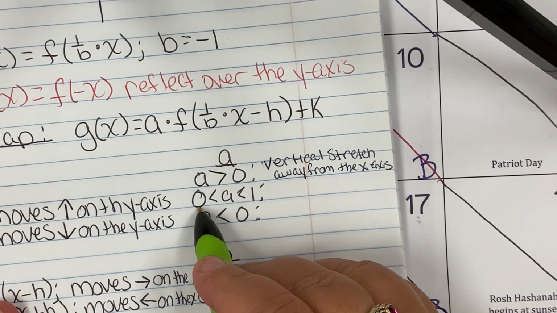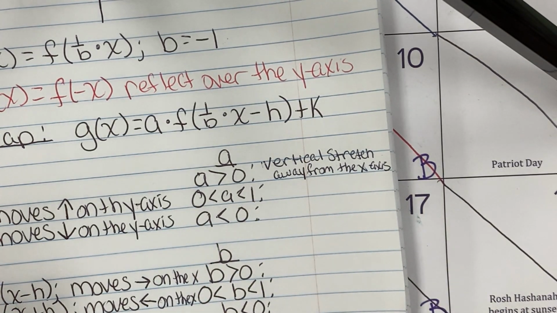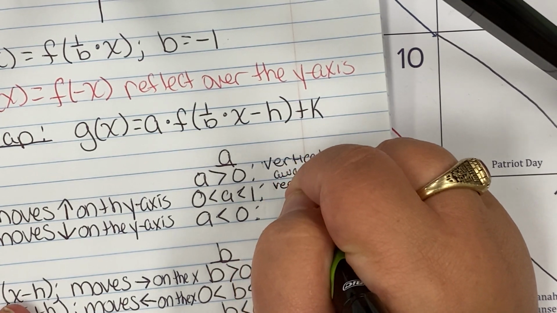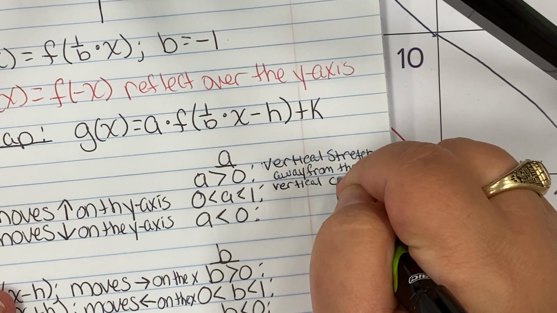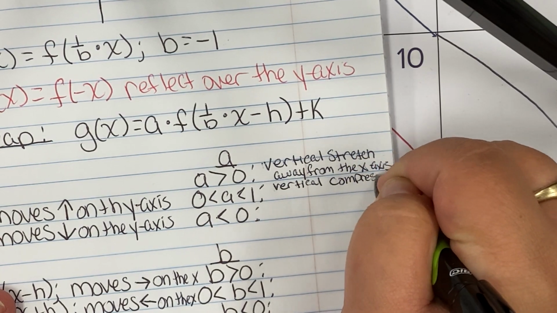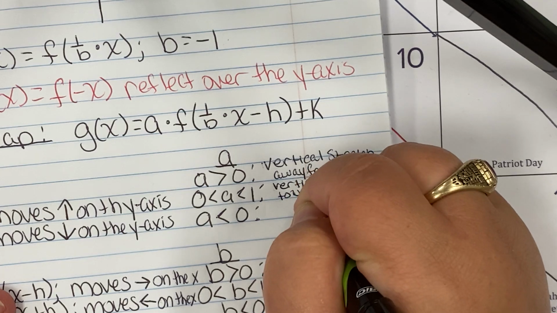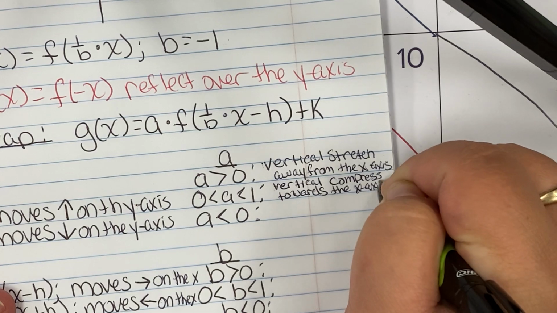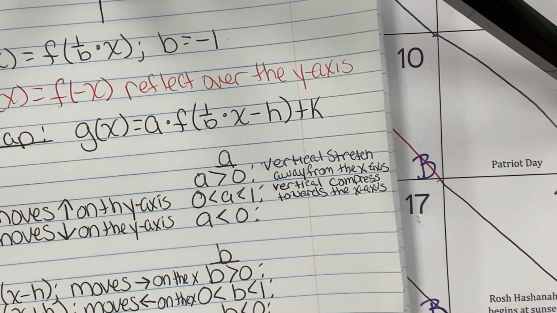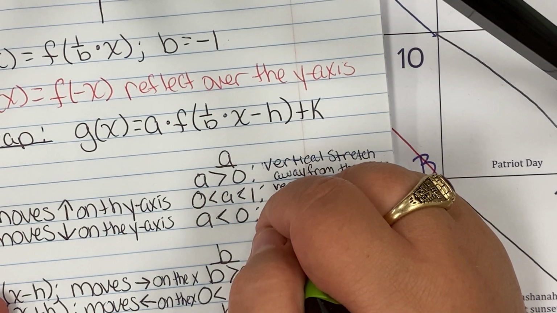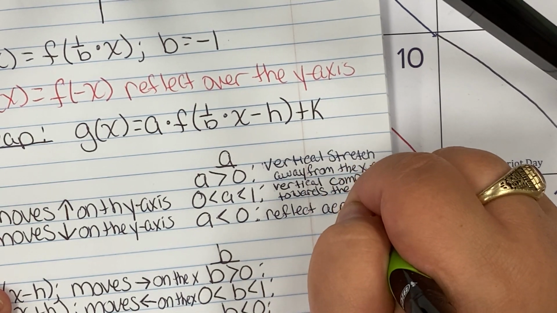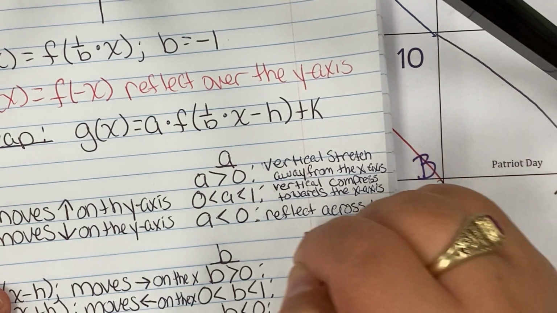If a is between 0 and 1, like 1/2, it's a vertical compress. So it's moving towards the x-axis. It's getting smaller, it's shrinking. If a is less than 0, like we just learned, that's going to be a reflect across the x-axis.